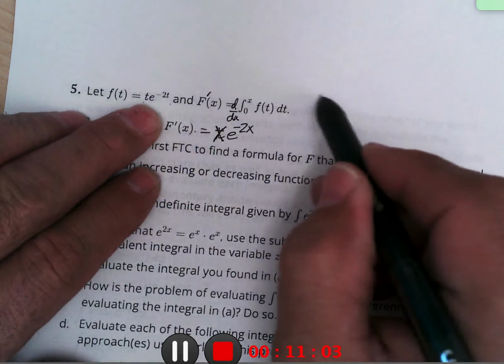So we're going to have the integral from 0 to x of f of t dt will become this, which is t times negative 1/2 e to the minus 2t, minus the antiderivative of these two, which is a negative 1/2 e to the minus 2t dt.